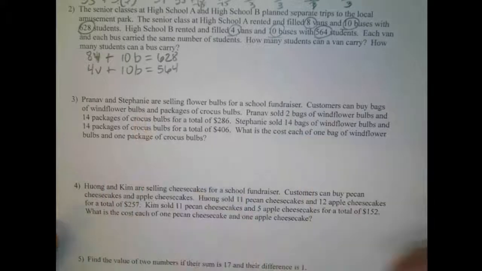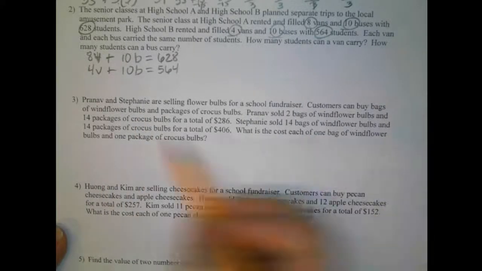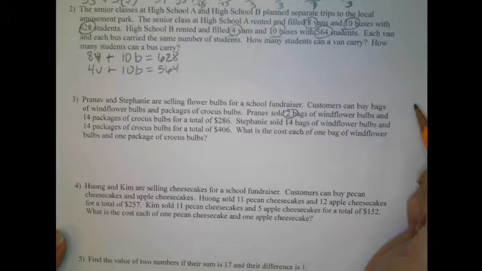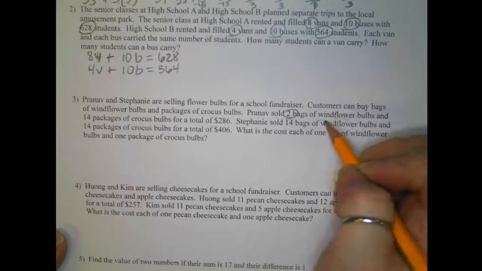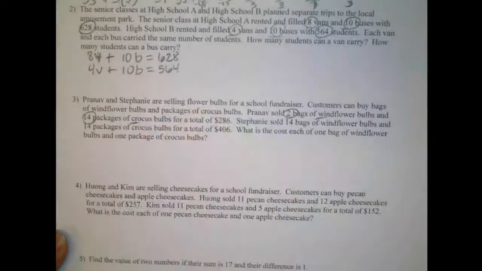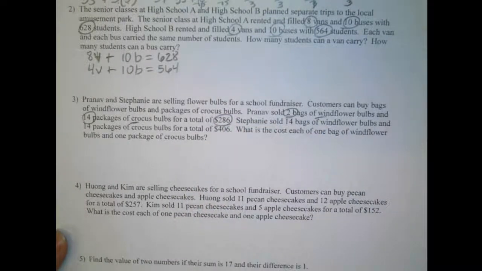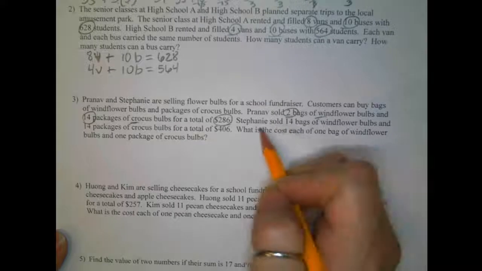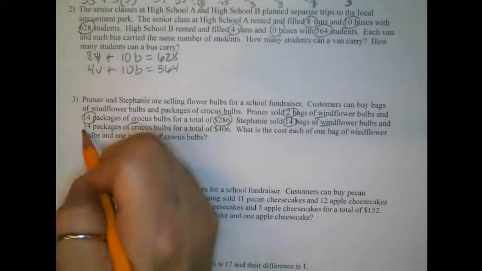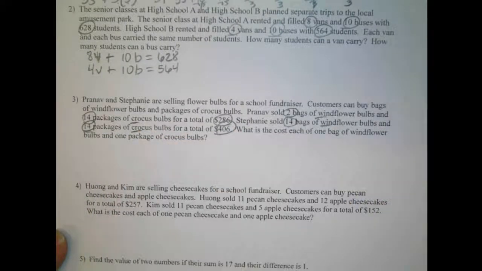Here's Pranav and Stephanie. They're selling flower bulbs for a school fundraiser. Pranav sold 2 bags of windflower bulbs, so we're going to say 2W and 14 crocuses for a total of $286. Stephanie sold 14 bags of windflowers and 14 bags of crocuses for a total of $406.